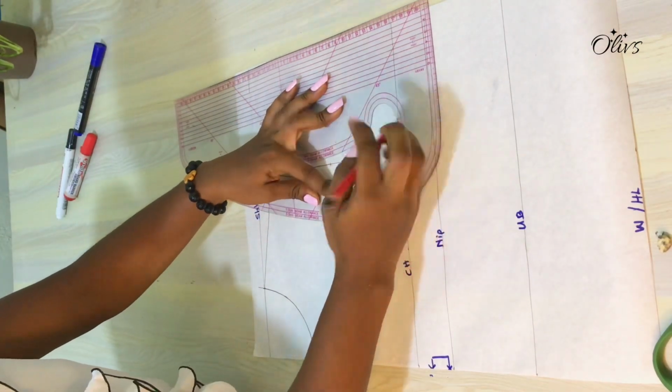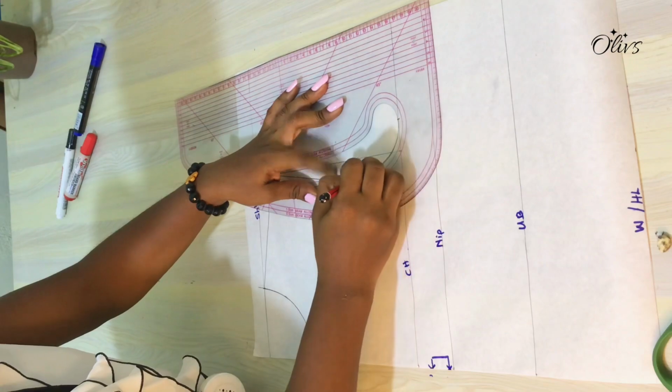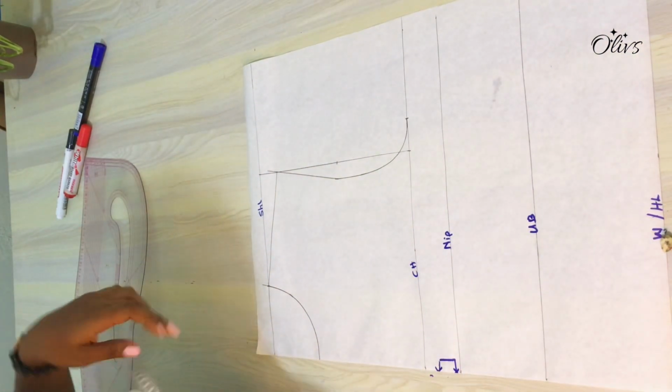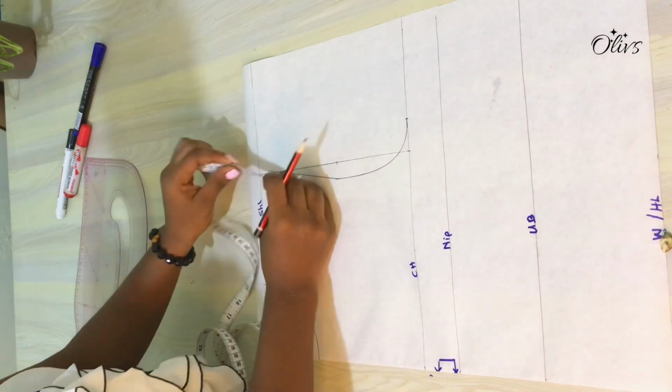While drafting the back, repeat the same process, just that the neckline of the back will be higher. Add half an inch joining allowance to the shoulder.